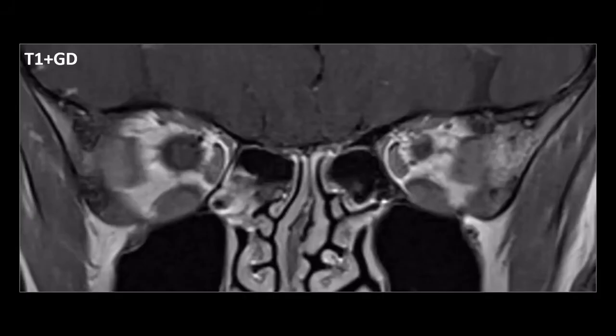This brings us to another tumor of the optic nerve you should definitely know, and this is typically a tumor of children. So optic nerve meningiomas will mostly be seen in adults. This tumor will mostly be seen in children. And this tumor does not arise from the meninges surrounding the optic nerve. No, this tumor arises from the optic nerve itself.